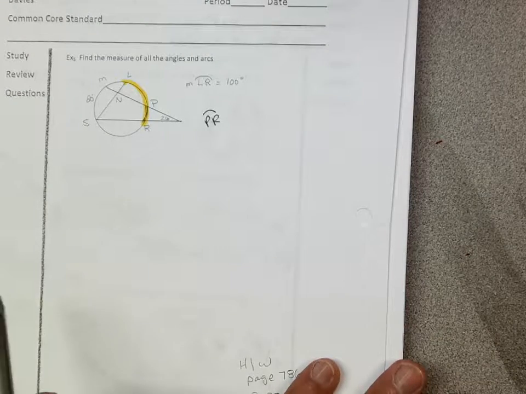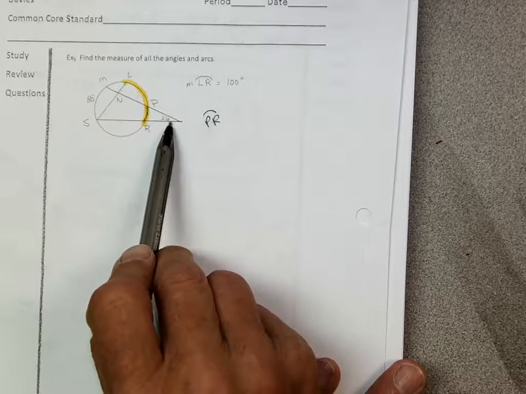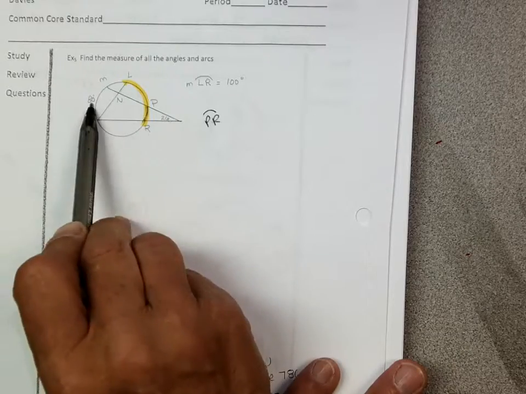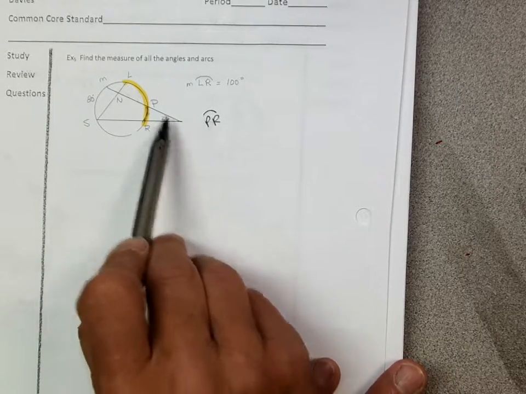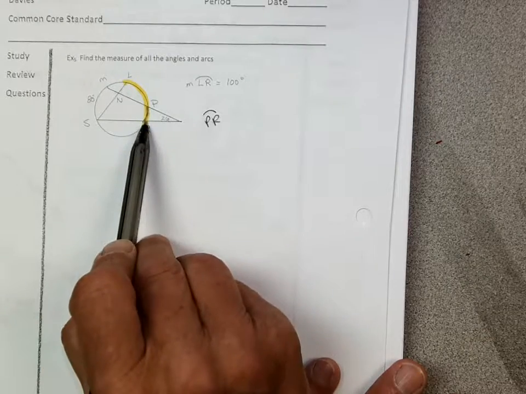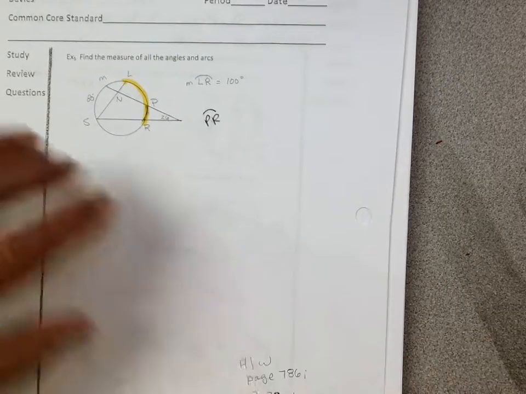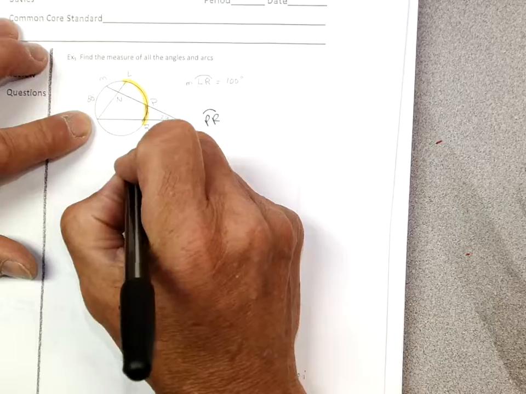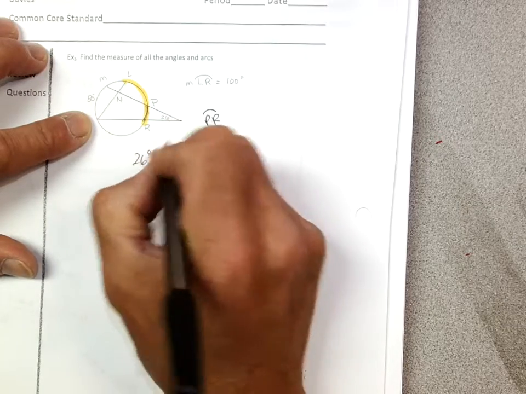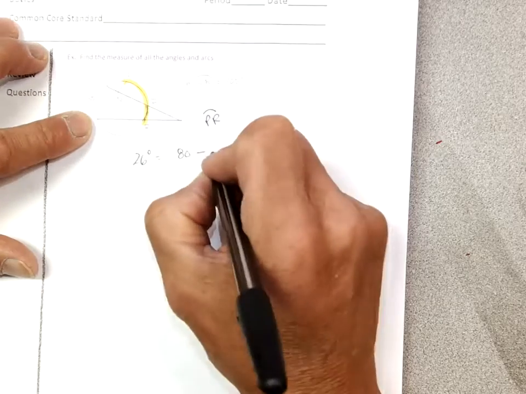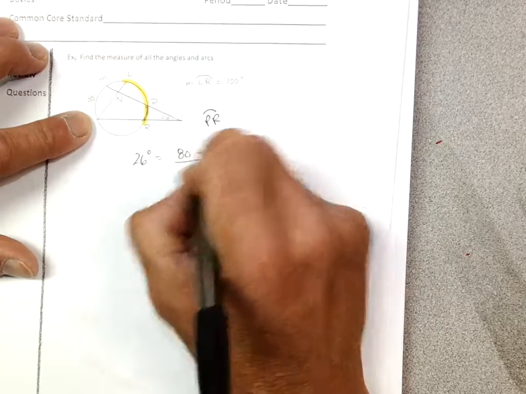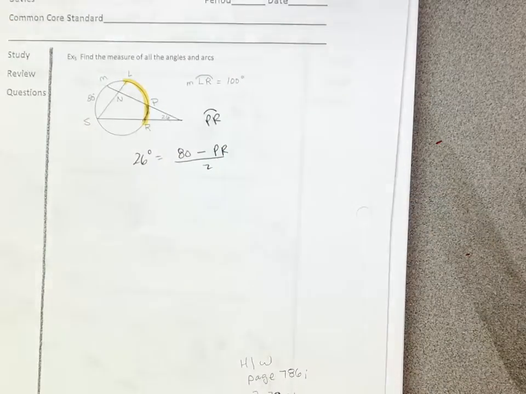Well, I know this. 26 is equal to this minus this divided by 2. Okay, I'll say it again. This angle, exterior angle, is equal to the 80 minus this arc divided by 2. So I'm going to set that up. I'm going to say that the 26 degrees is equal to my 80 minus this arc, PR, divided by 2. I mean, that's what I learned about exterior angles.